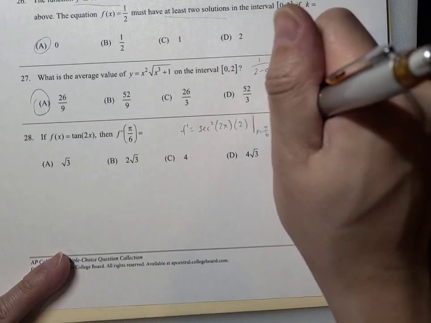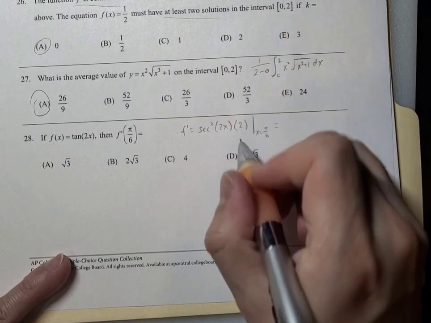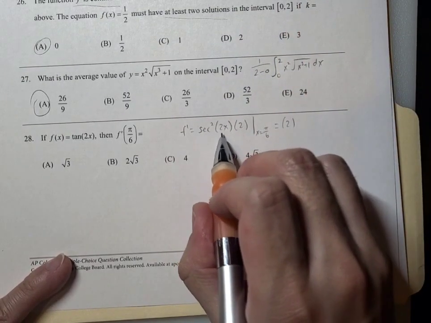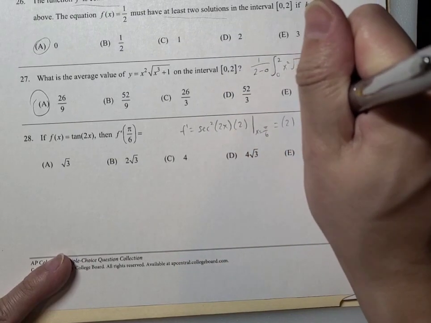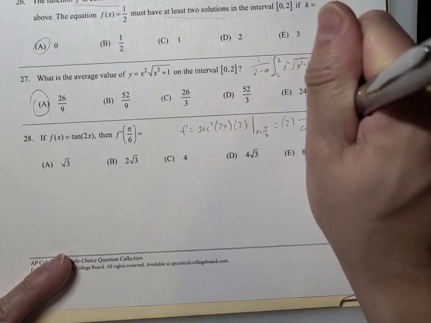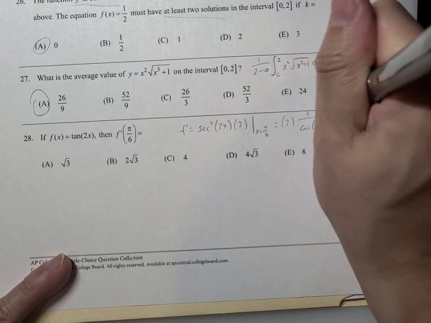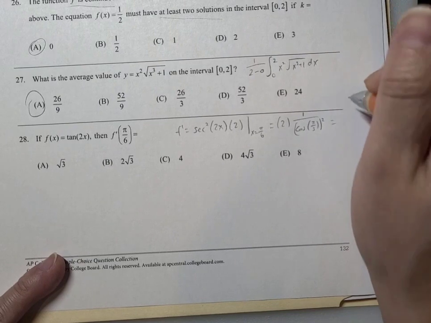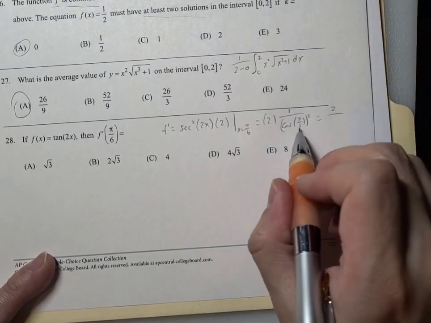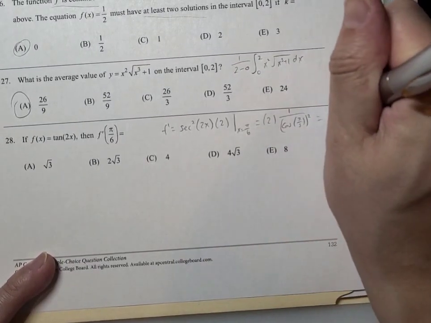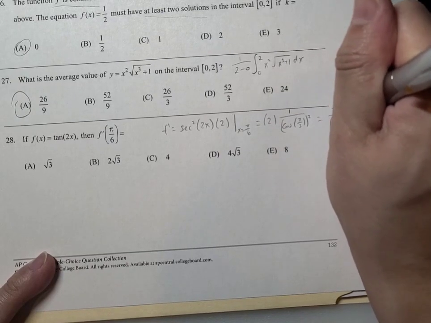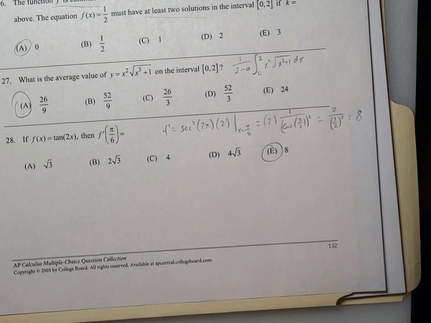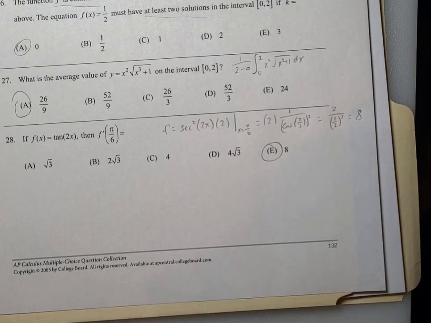5 pi over 6. Okay, so there's a 2 from there. What is secant squared of 2x? That's just the same thing as 1 over cosine of 2 times 5 pi over 6, that whole thing squared. So this is what? 2 over, what's cosine? That is half, squared. So this should be 8. Okay. And that's it for the no calculator portion.